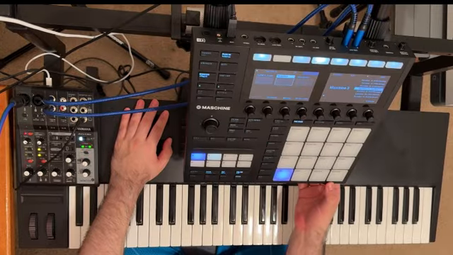So let's go ahead and load this up. I'm gonna hit button 8. Load. And then I'm gonna hit the plugin button. Plug-in on. Just to make sure. And I'm gonna hit fixed velocity. Fixed velocity on. Just turn that on.